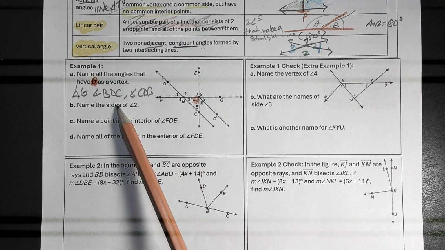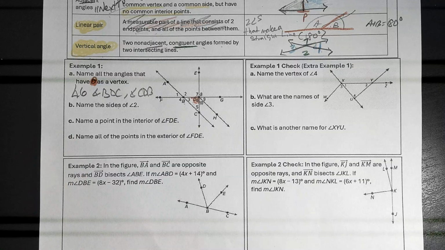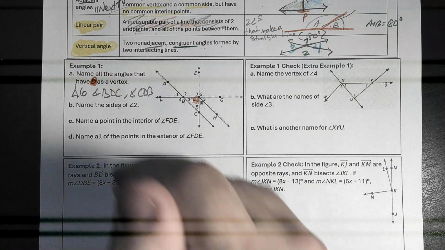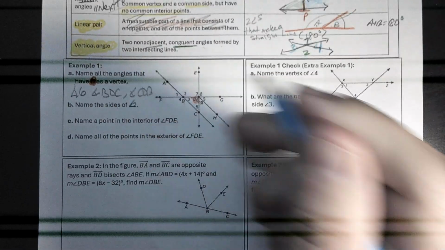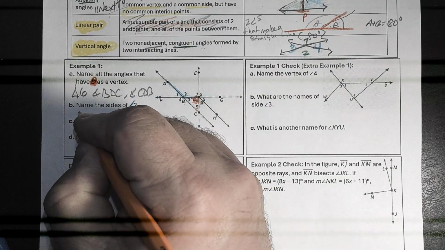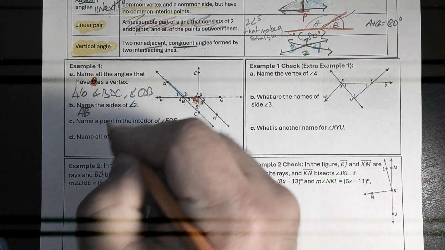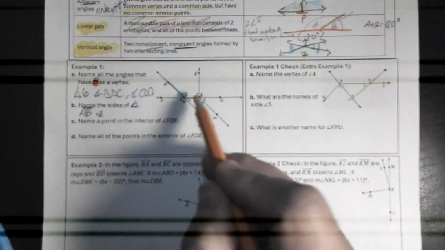All right. B, name the sides of angle 2. So angle 2 is right here. So these are the 2 sides. And what are our 2 sides? We have AB. And we have BD.